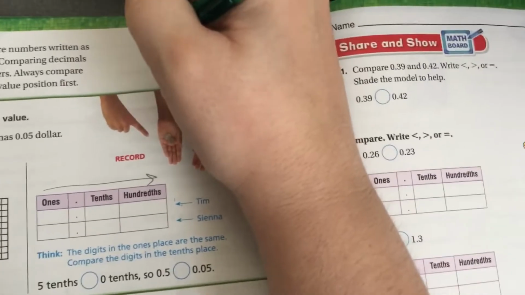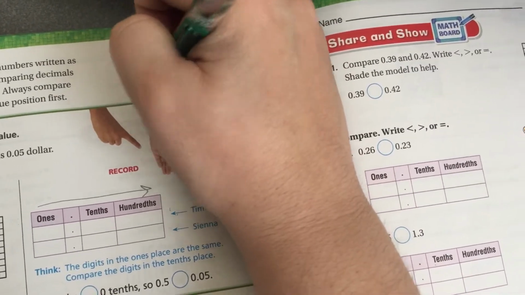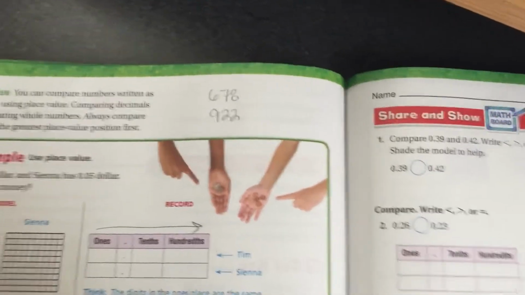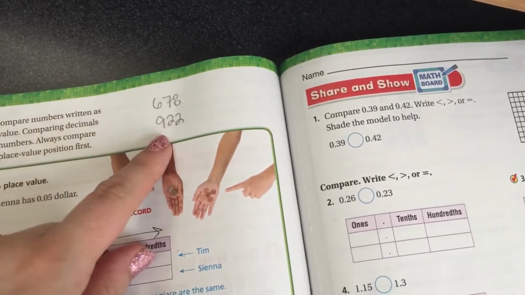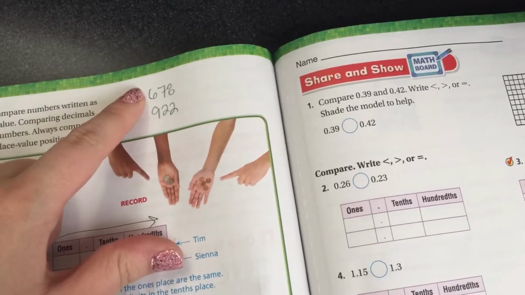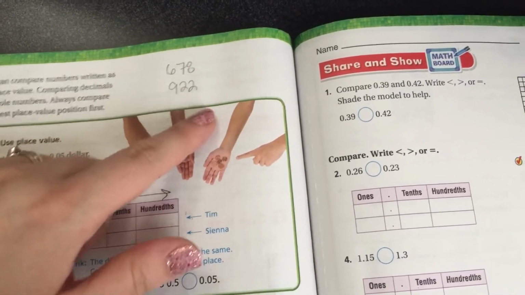It's just like if we had, for example, you don't have to write this down, but just to show you, let's say we had 678 and 922. If I were to ask you which one was bigger, you'd be like, well, duh, Mrs. Spears, this one's bigger. But you're going to do that because you started with the hundreds place and notice, okay, this is only 600, this is 900, so this one has to be bigger, regardless of what the rest of the number is. With this, it works the same way.